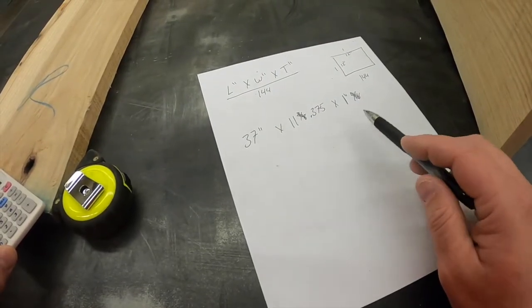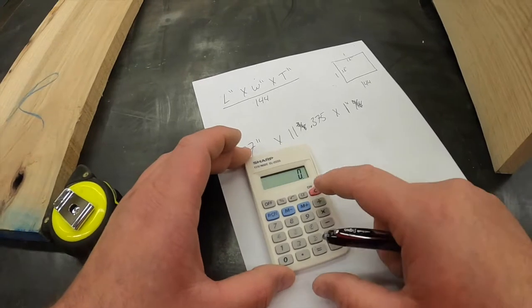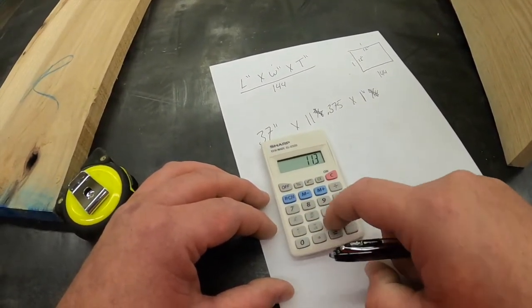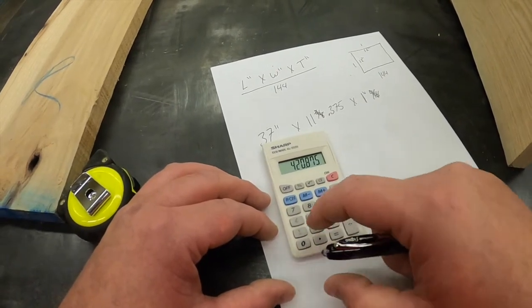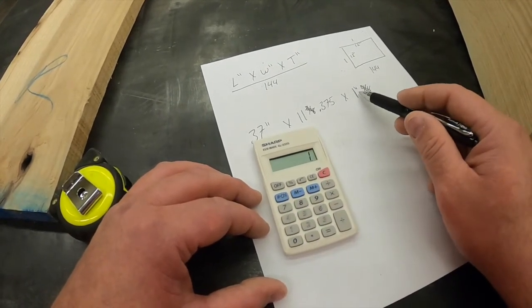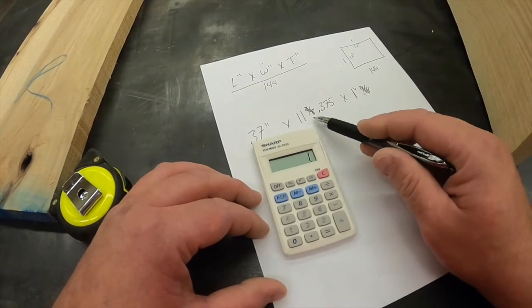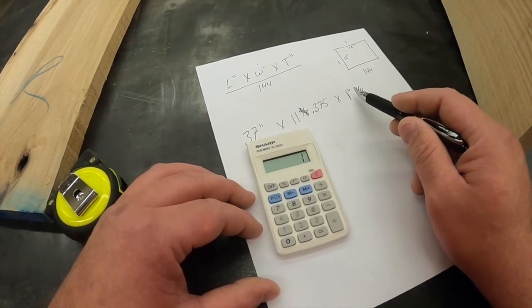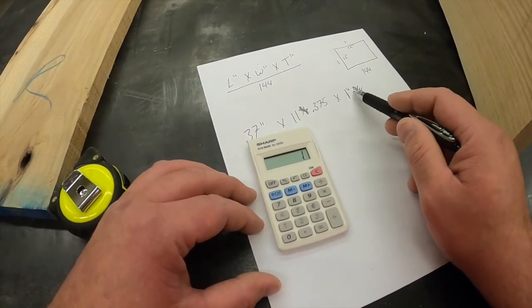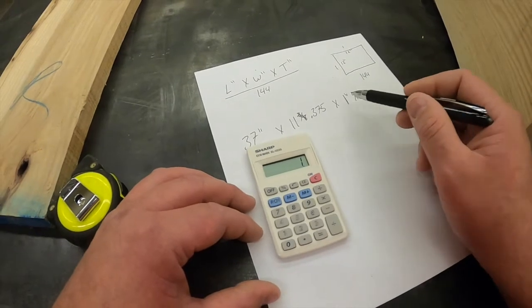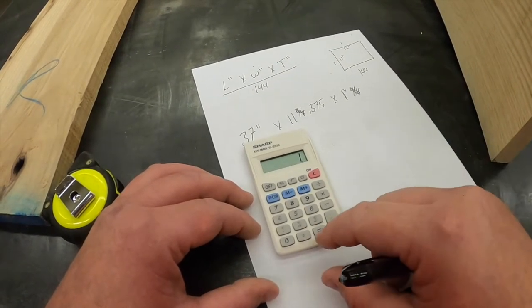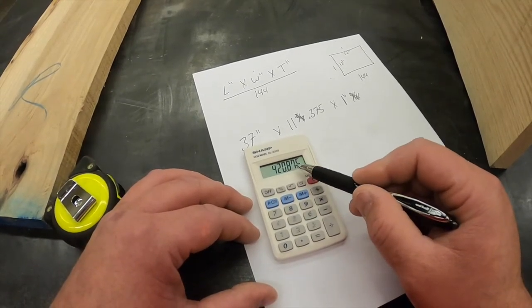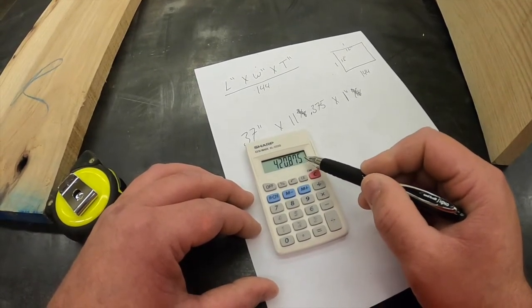So now we have our numbers. We're going to take our calculator and do our math. So we're going to take 37 times 11.375 times 1. It's good to always put that in there, even though anything times 1 is itself, because sometimes this isn't 1. Sometimes it's 2, sometimes it's 3, or whatever it may be. So it's always good to put that 1 in, even though in this case it's not going to add anything on. So that's 420.875 cubic inches of material.